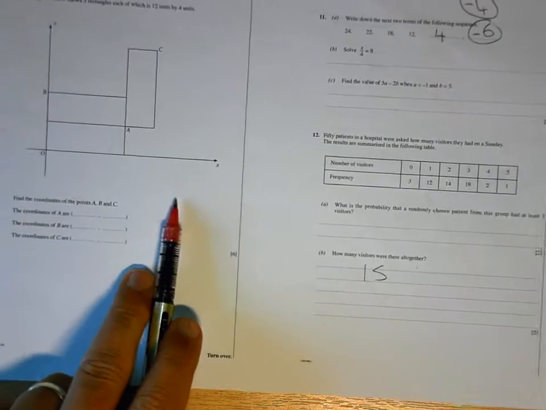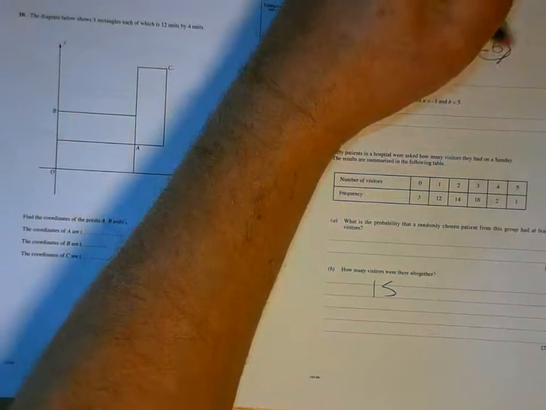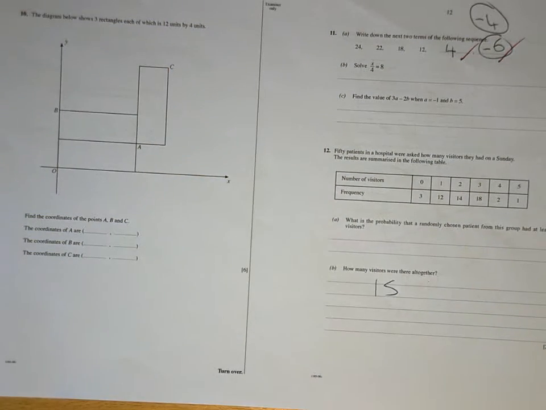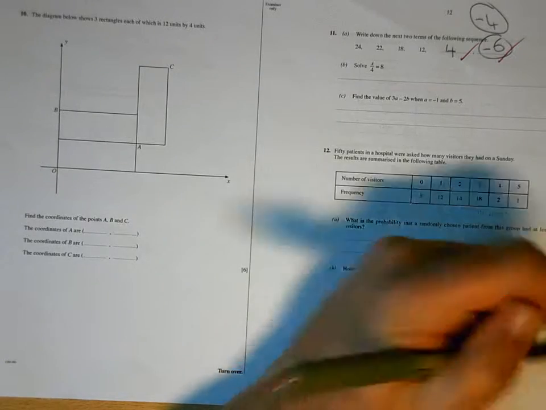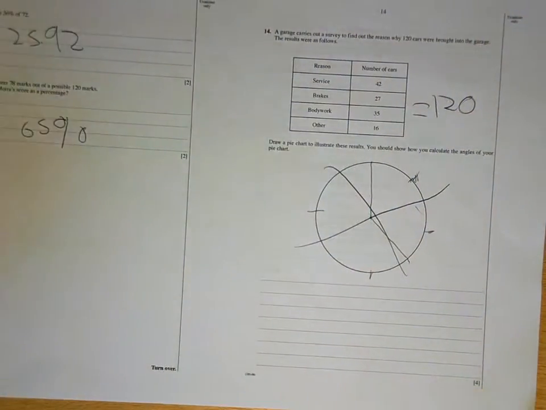Take a look at the video clip. That's quite an easy one for me to explain to you. That is correct, well done. The rest of that page is wrong, so watch the video to see what you need to do there. 2 for the page.